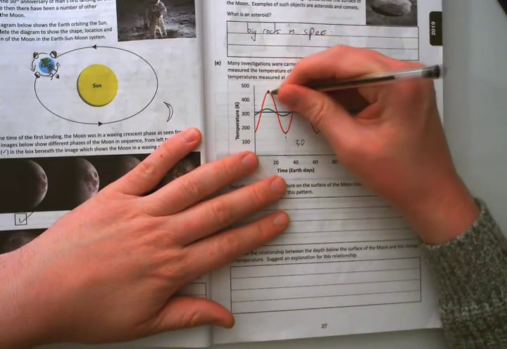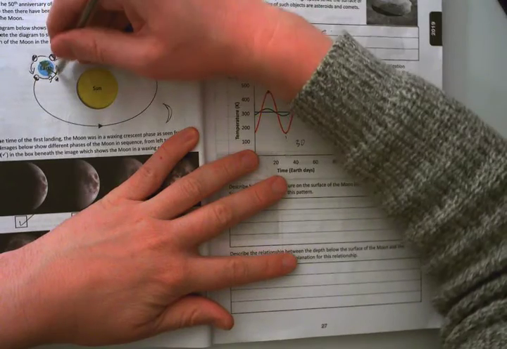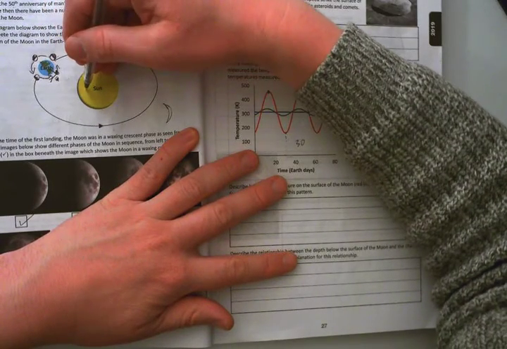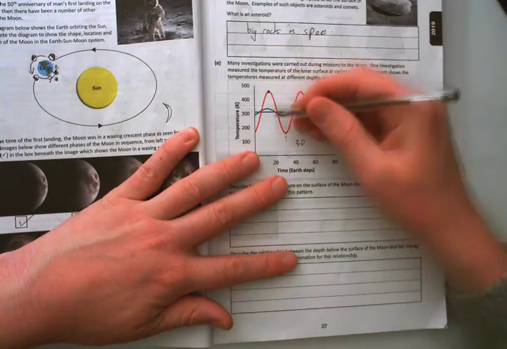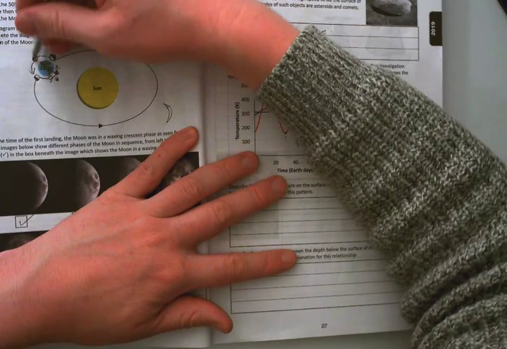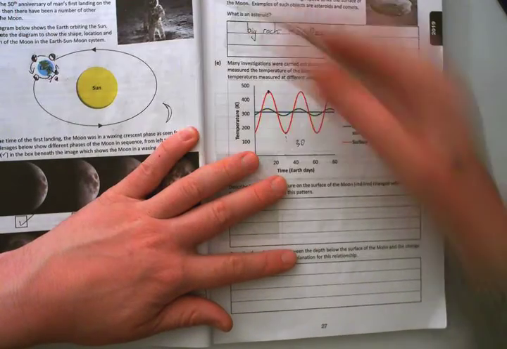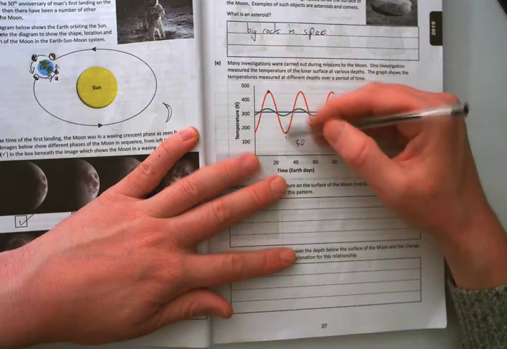So let's recap here. At this point where the temperature is highest, that's when the moon is in this position and it's getting the most energy from the sun. When it's lowest, it's away from the sun with the Earth in between, so it's getting less heat from the sun. That's why its temperature has gone down by so much.